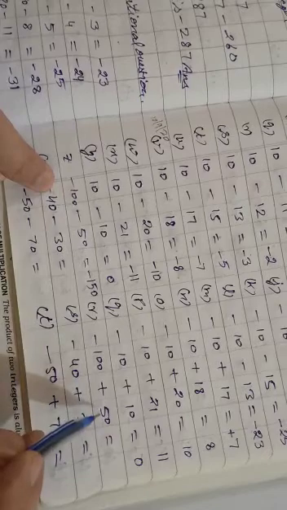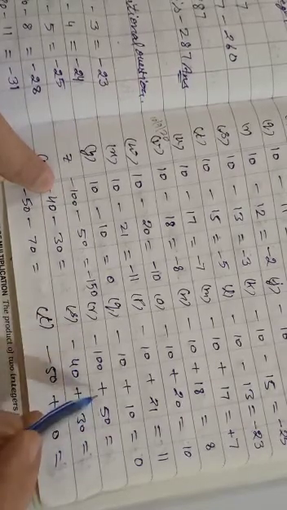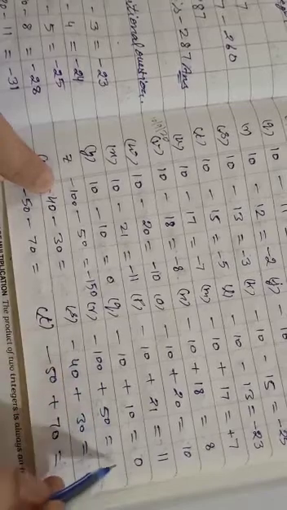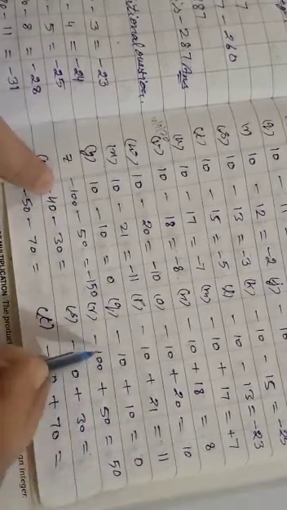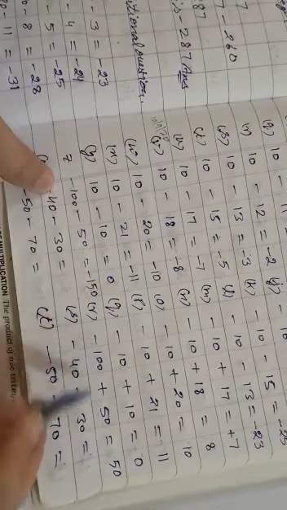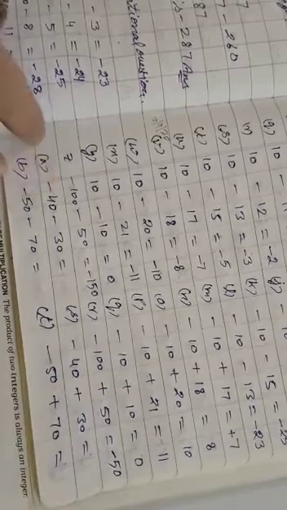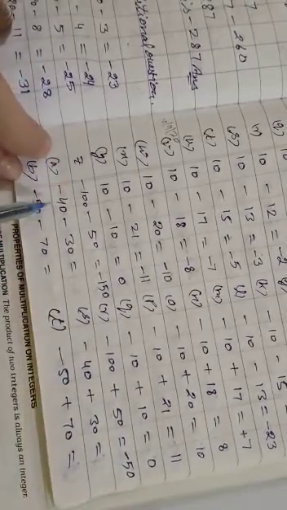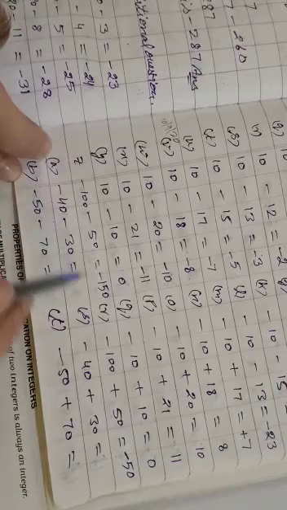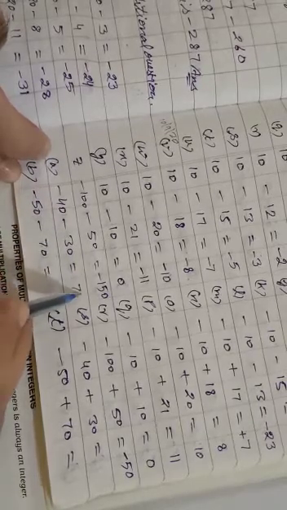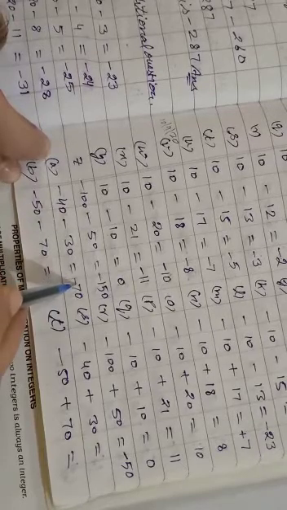Minus 100 plus 50. First is negative, second is positive. So we find their difference, and their difference is 50. 50 comes from 100 and sign of 100 is negative. So sign of 50 will be negative. Minus 50. Minus 40 minus 30. Both integers have same sign. So their addition will be 70. And sign of addition will be negative. That is minus 70.